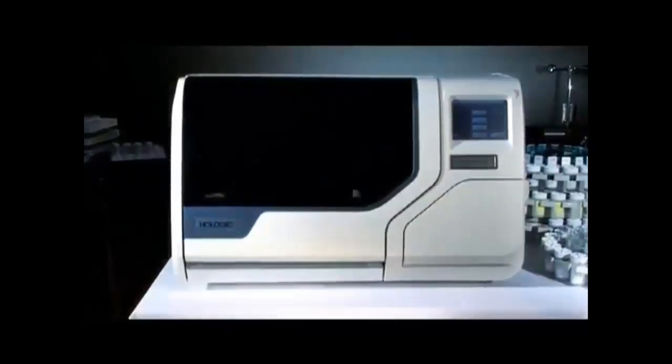Compact, reliable, fully automated, the ThinPrep 5000 processor has been developed through years of research collaboration with our customers. The next generation of proven ThinPrep technology, the ThinPrep 5000 processor.